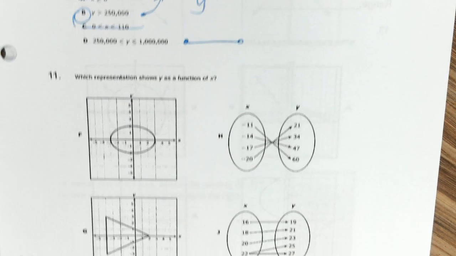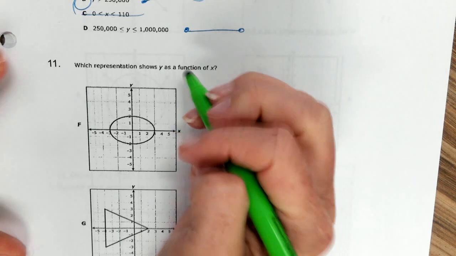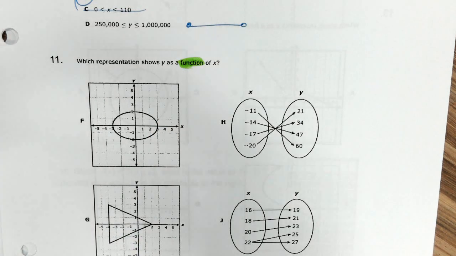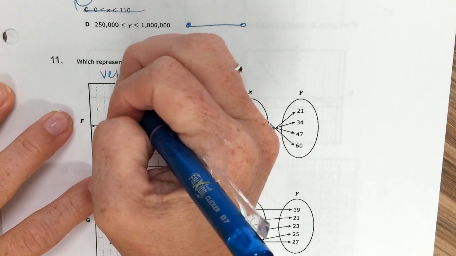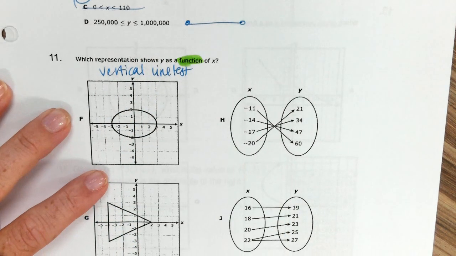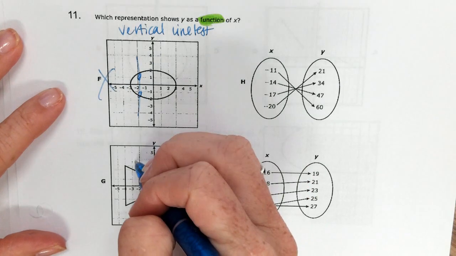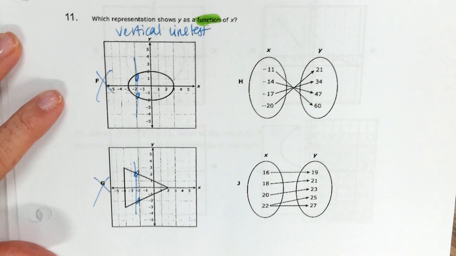Number 11, which representation shows y as a function of x? So you're going to perform on graphs a vertical line test. Remember, your vertical line can only touch once. This touches twice. That's not a function. This touches twice. That's not a function.